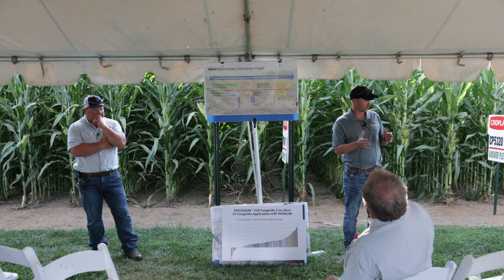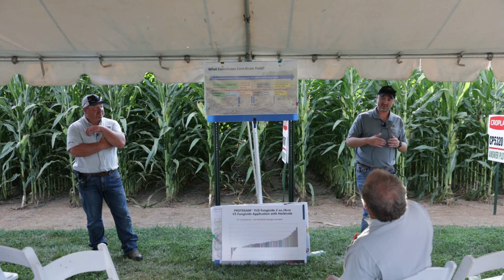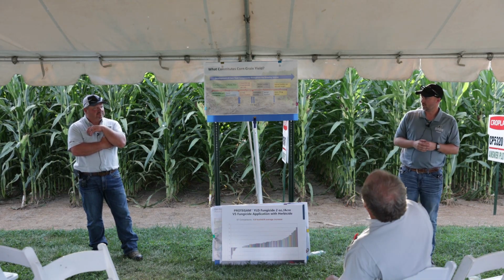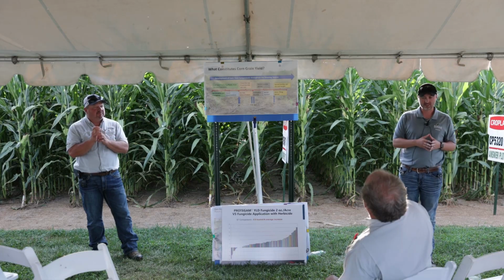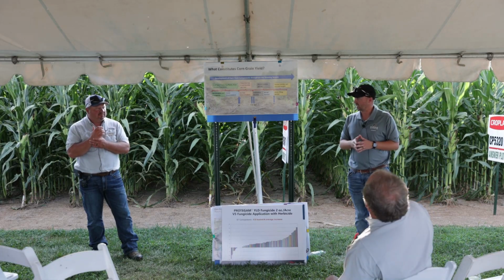Rows around is a little bit shorter, a little bit earlier window, more genetically controlled. Ear length is a little bit longer window. It's going to be a little bit more influenced by stress and management. But both stress and management can influence both rows around and ear length.